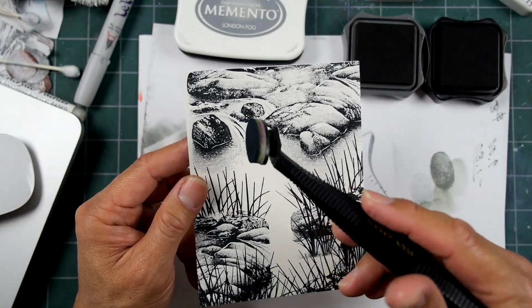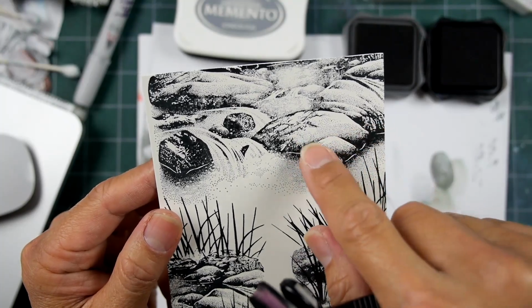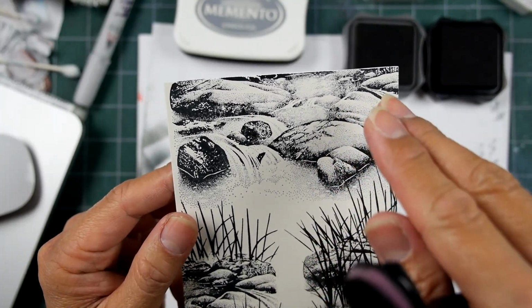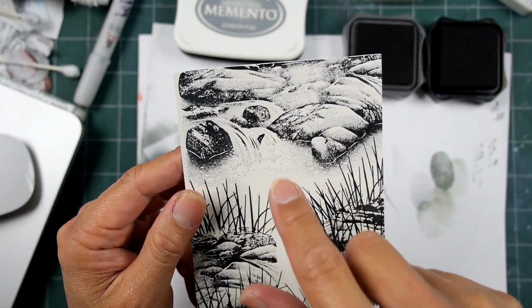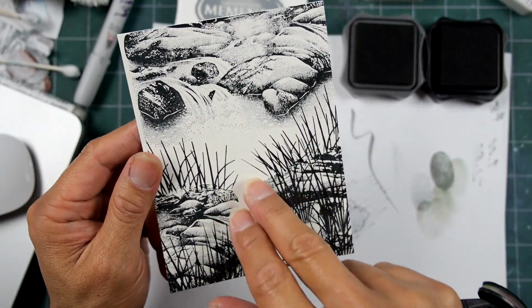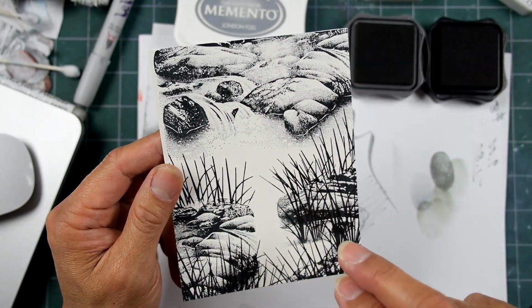Okay, so rocks right here. Do you see how there's shadows on these rocks and darker and lighter areas on them? Let's retain that, okay? Let's emphasize that. I like to leave my water areas lighter, okay? Because it makes for a really nice passageway of light and a visual pathway leading up there.